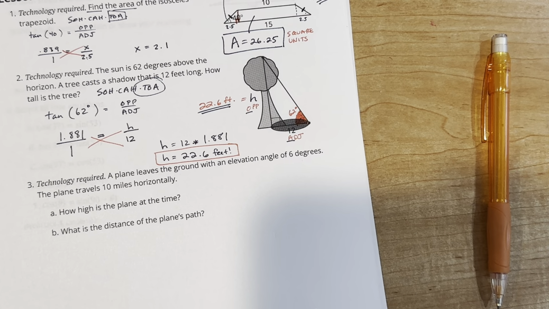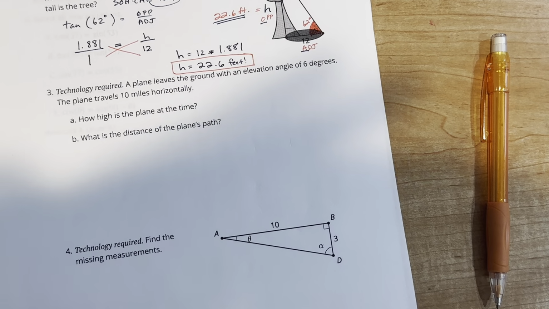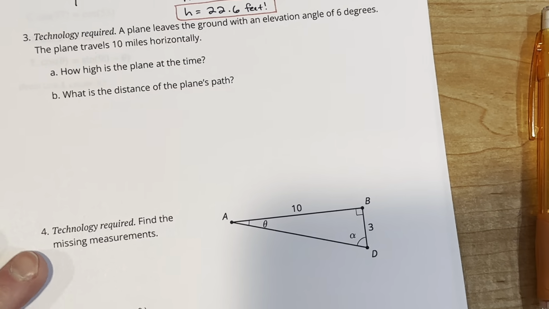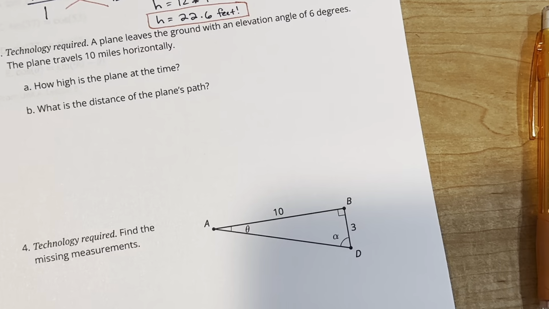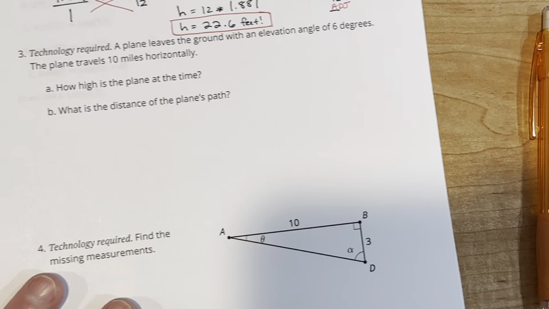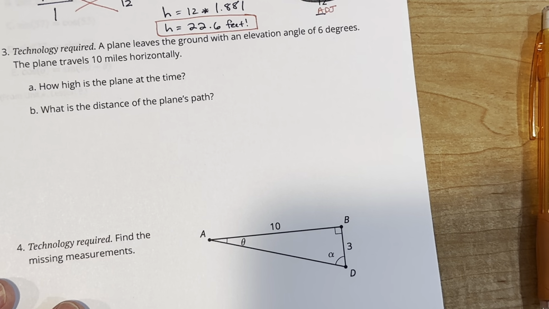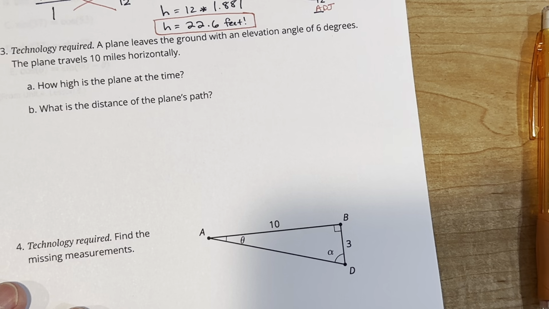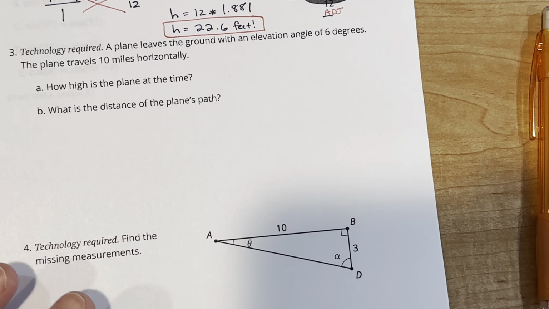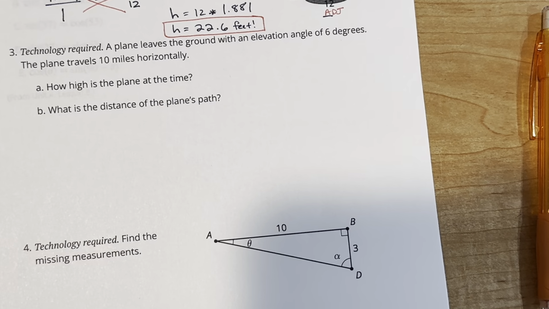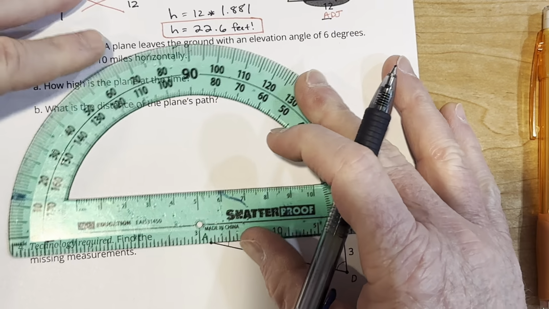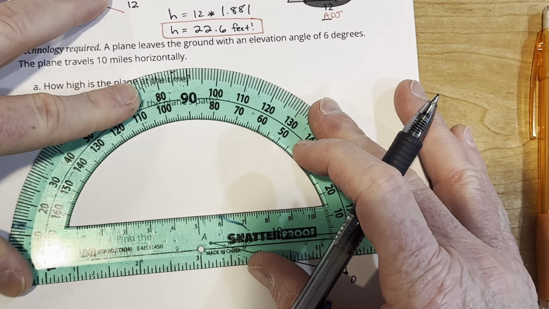Simple. Okay. Number 3, not as simple. Why? There's no figure, so you gotta figure this out. You have to draw a figure. So a plane leaves the ground with an elevation angle of 6 degrees. You've seen these plane ones, so let's just use all this room that we've got.